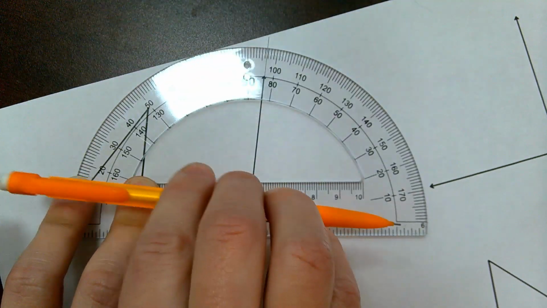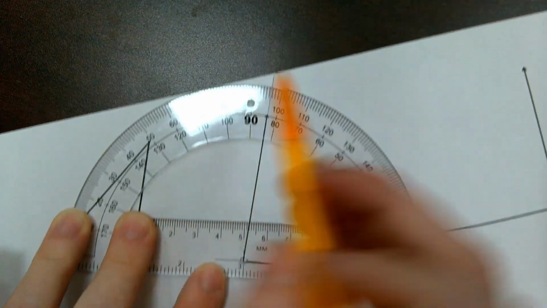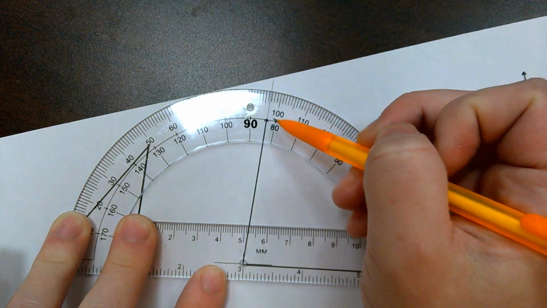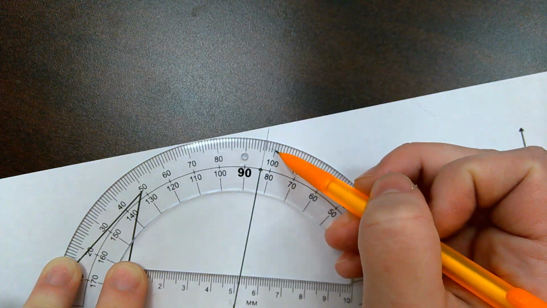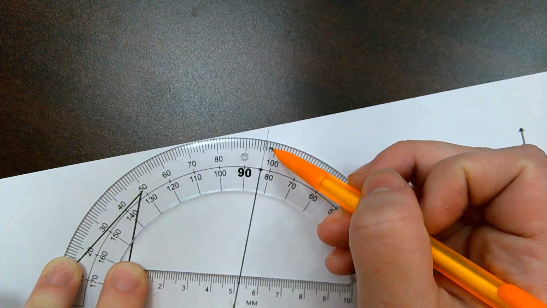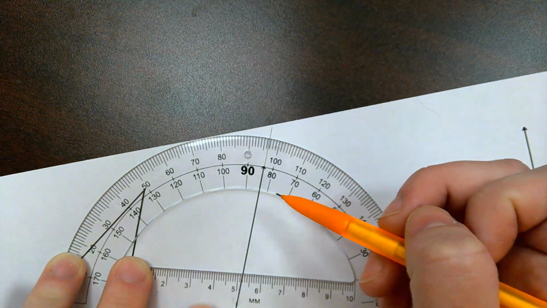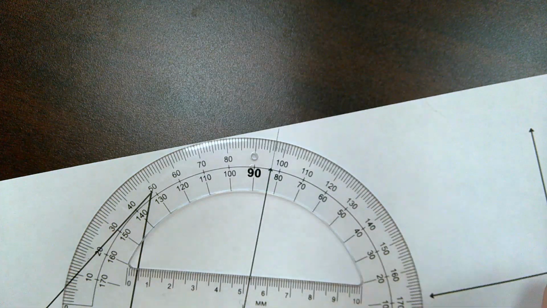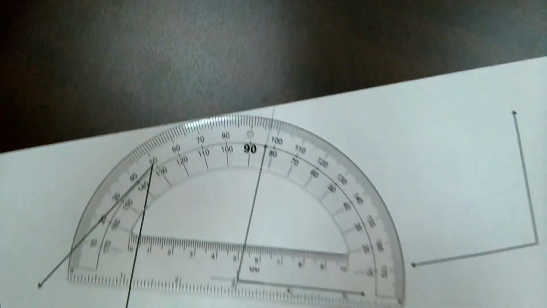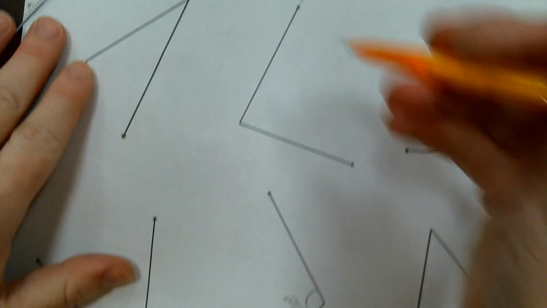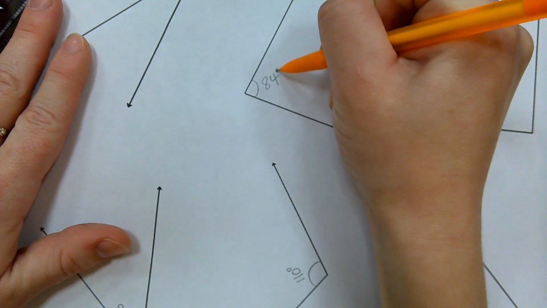We start opening from here, so we're reading the inside numbers. So we go up to 80, not quite to 90, and I'm going here, 81, 82, 83-ish, 84-ish, somewhere in there. It won't be perfect, but you should get around 82 to 84, 85-ish. All right, so let's go ahead and label that. I'm just gonna label this 84 degrees, because that's like a happy medium.